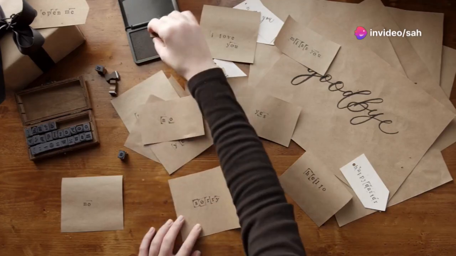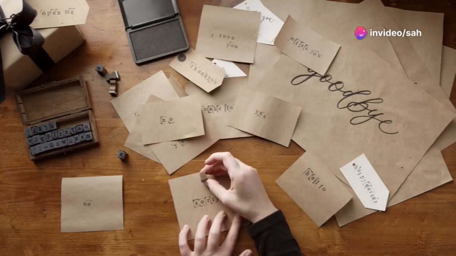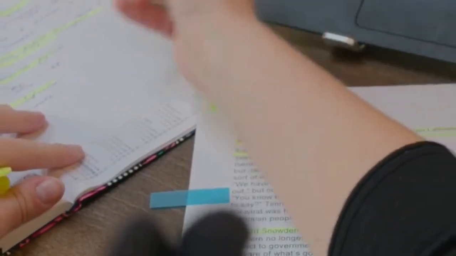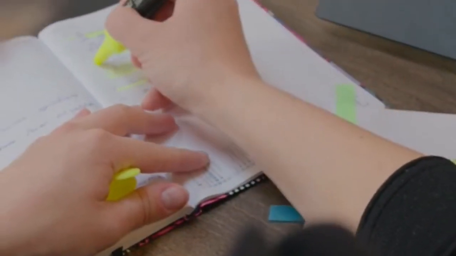Building well-structured paragraphs is essential for organizing your thoughts cohesively. Each paragraph should focus on a single main idea and include supporting details to strengthen your argument.